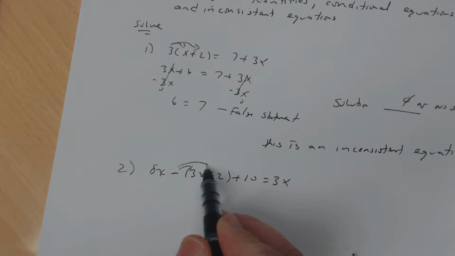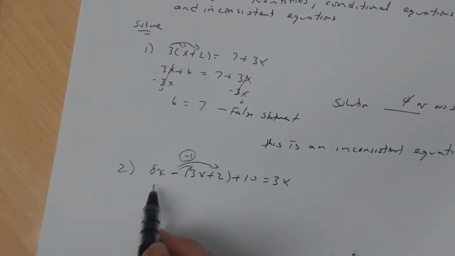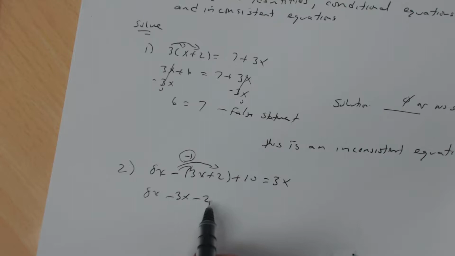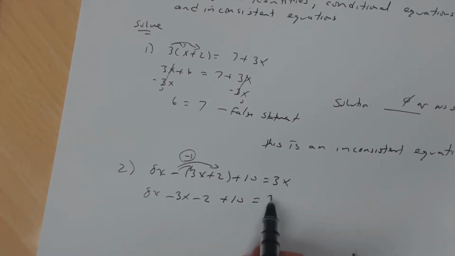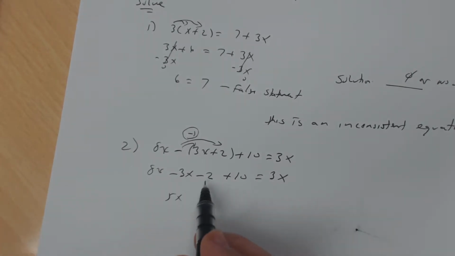So you'll be distributing a negative 1 through here. So I get 8x, a negative 1 times 3x is a negative 3x. A negative 1 times a positive 2 is a negative 2, plus 10 equals 3x. Combining like terms, 8x minus 3x is 5x. A negative 2 and a positive 10 is a positive 8 equals 3x.